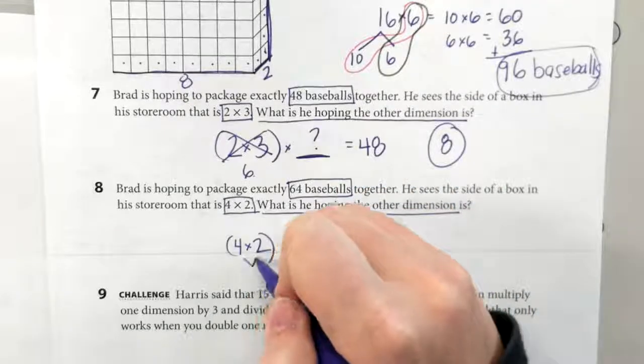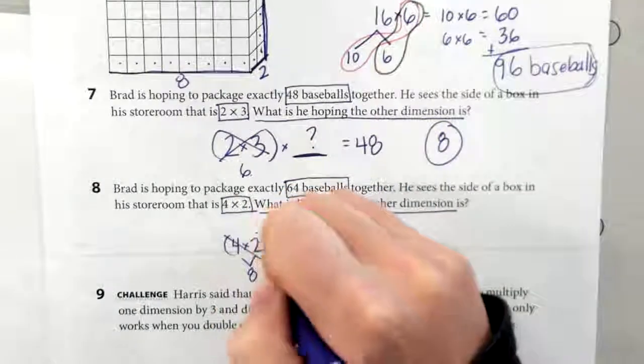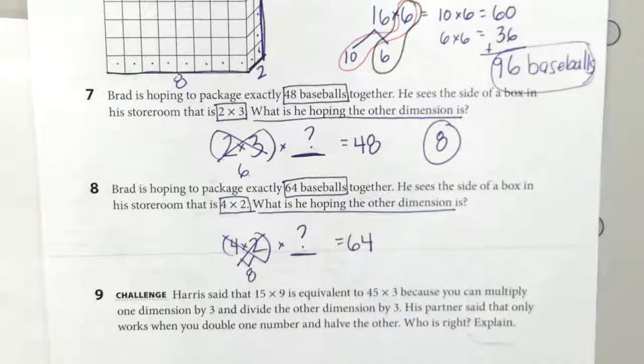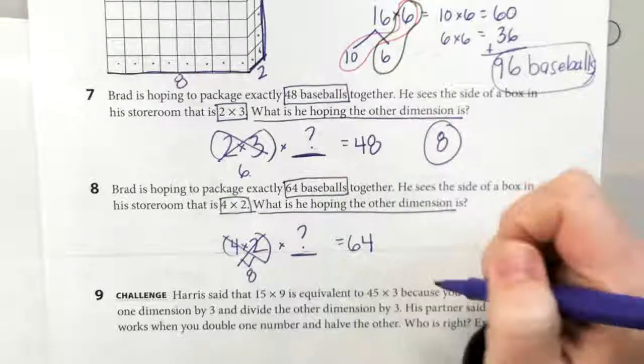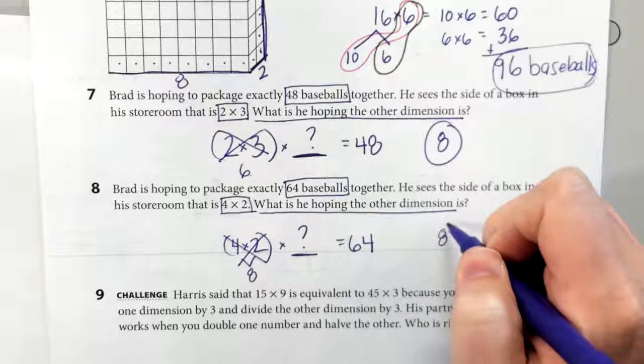This is going to be the other dimension. 4 times 2 is 8. 8 times what equals 64? The other dimension is 8. 8 times 8 is 64.